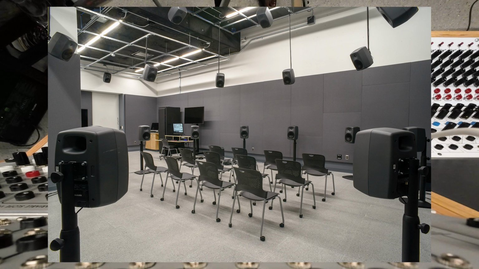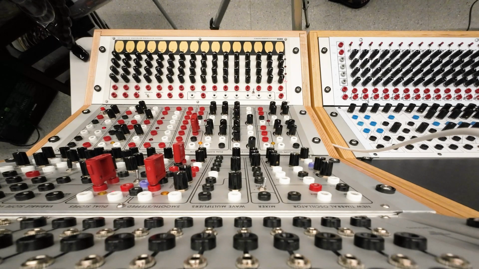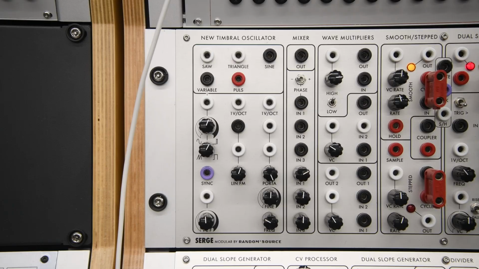Doing this tutorial mainly for the people in this space, but also for YouTube and for myself and a few friends that I've met that would like to get into the Serge Modular. So in this tutorial I'm going to be going over oscillators, mainly just the new Timbral oscillator, which is one of the main oscillators on the Serge.